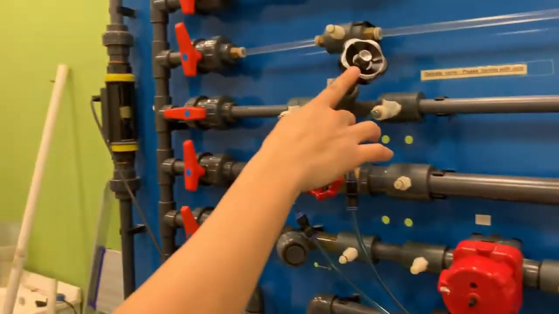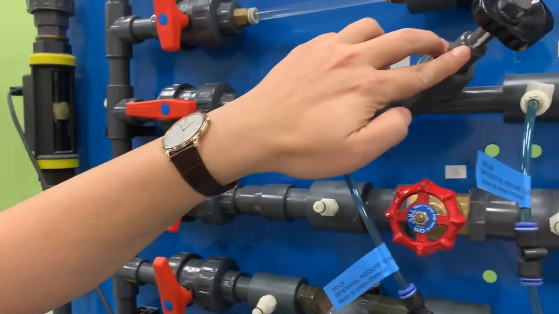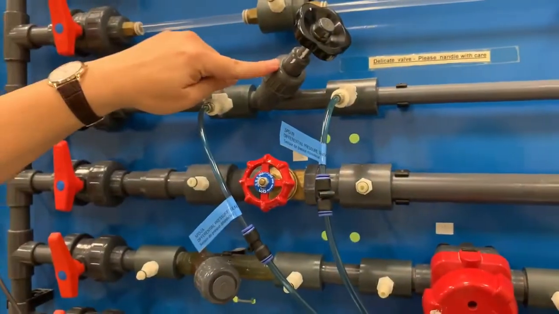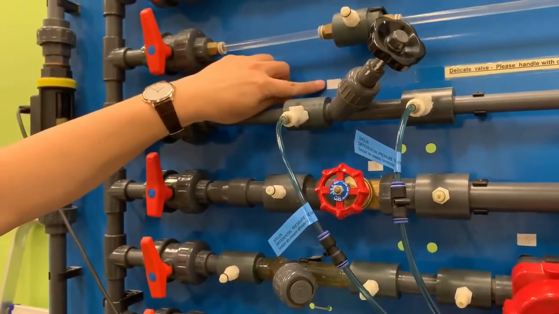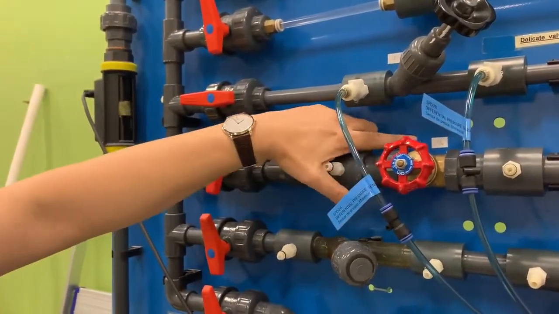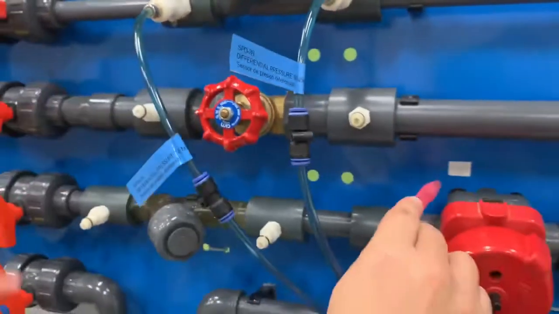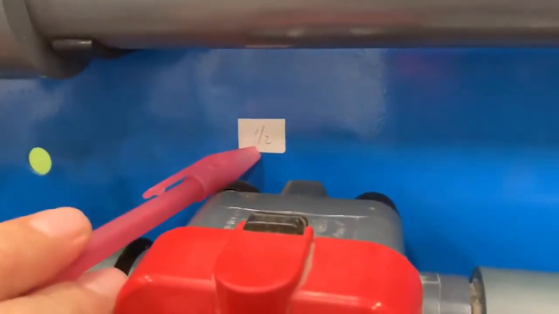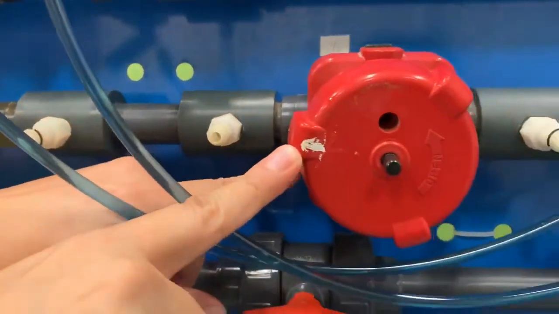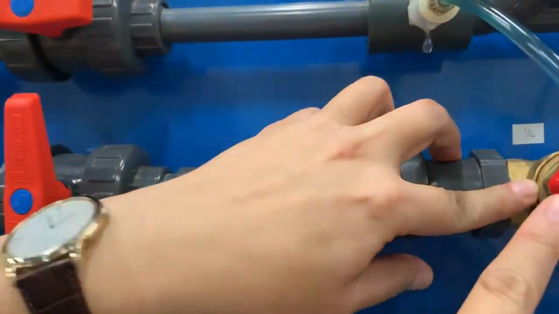The valve now is fully open. We have already put marks over there to indicate the number of turns. For this valve, every time we will move down by 1 turn. If you are investigating the gate valve, each time we turn down by a quarter. For the membrane valve, each time we turn down by half a turn. We also mark the marks over here and here.